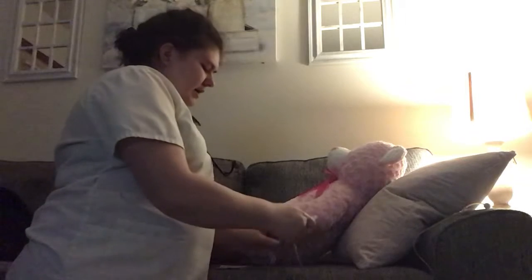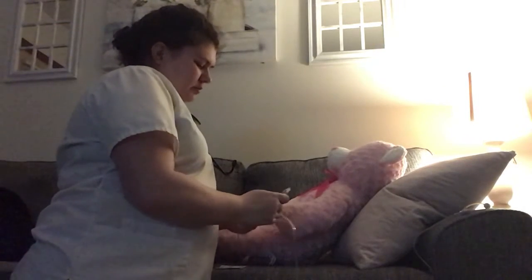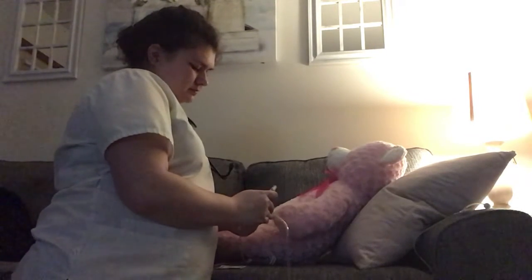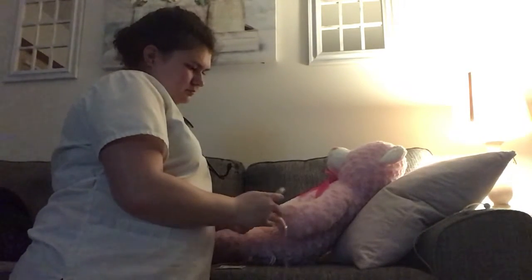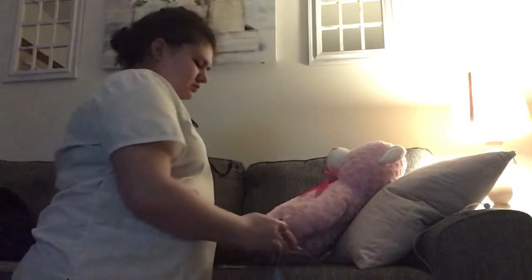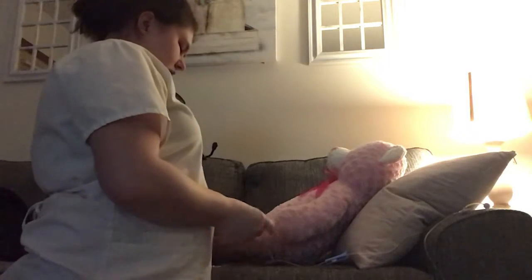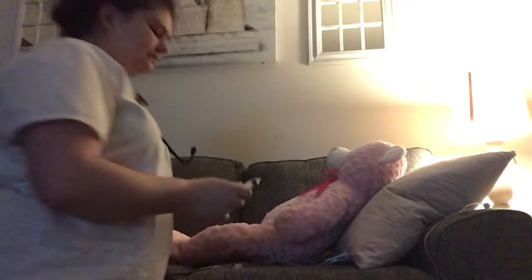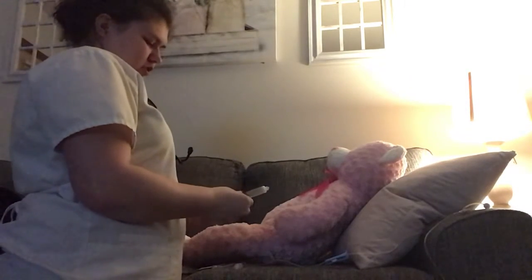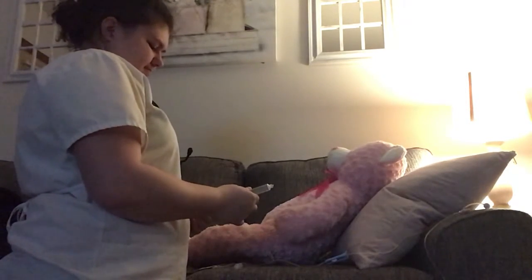And then I'm going to close the clamp. That way I know exactly how much is going in and what I'm using to flush with. So I also have a flush with me. I'm just going to pretend like this has water in it.